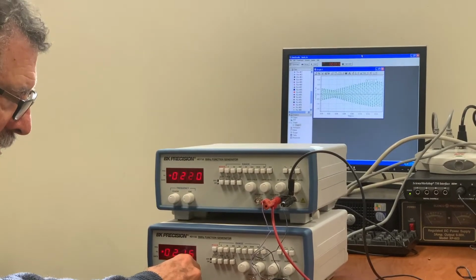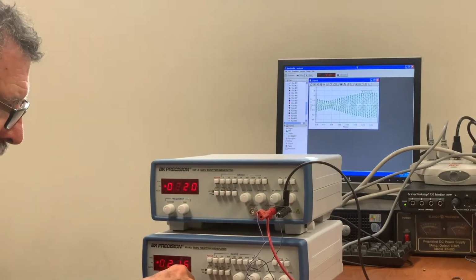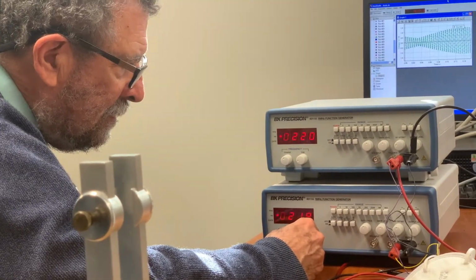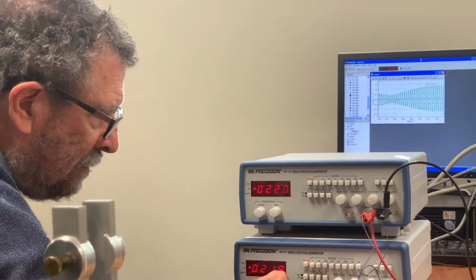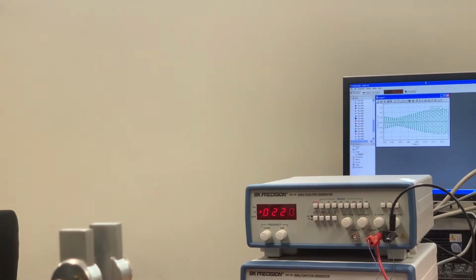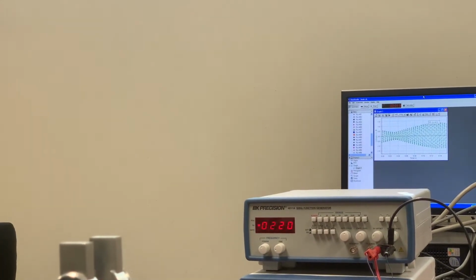So I can hear in my ears when the beats slow down, closer and closer to the same frequency.